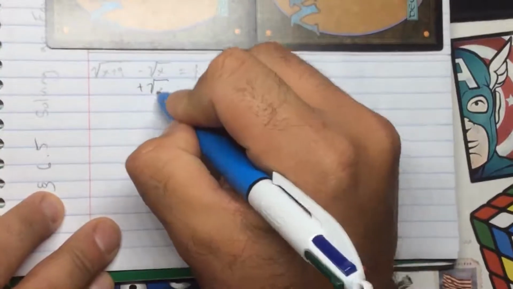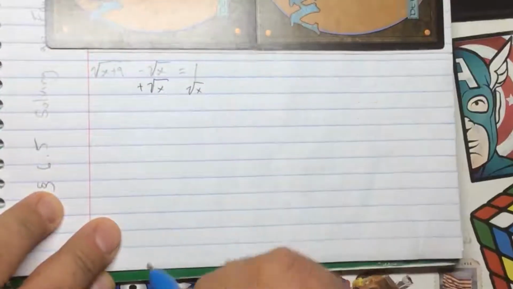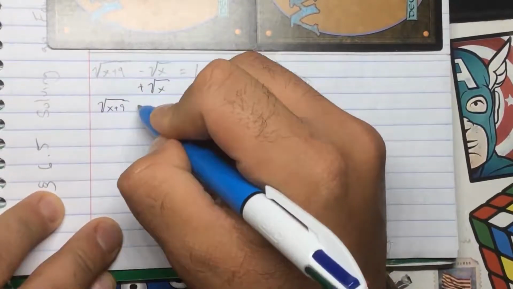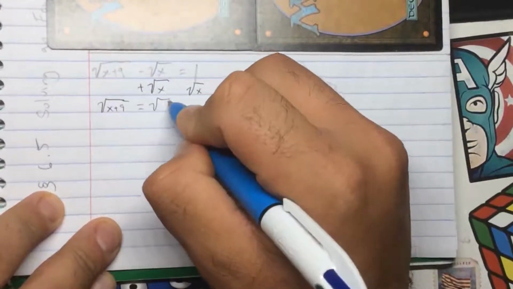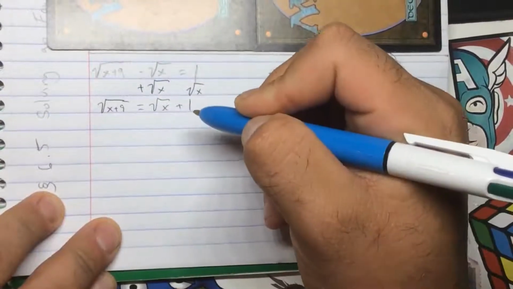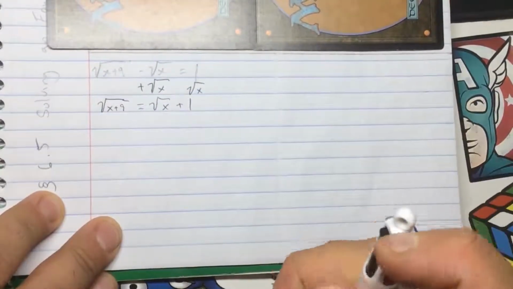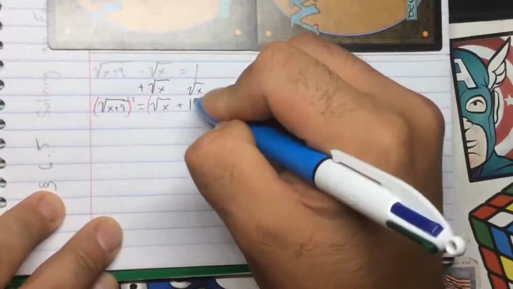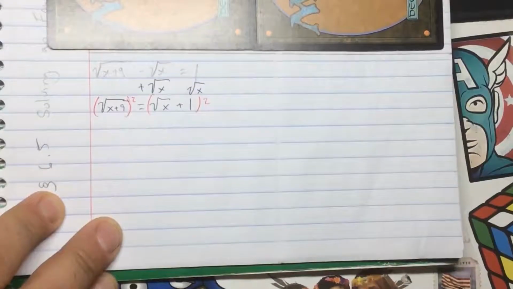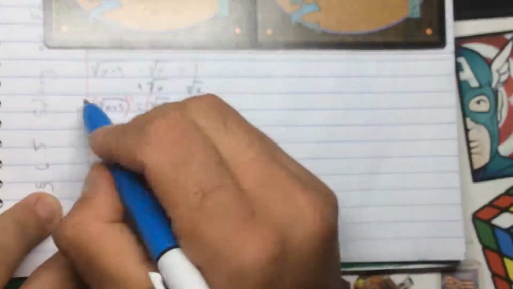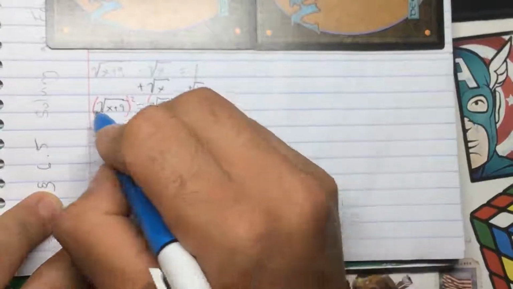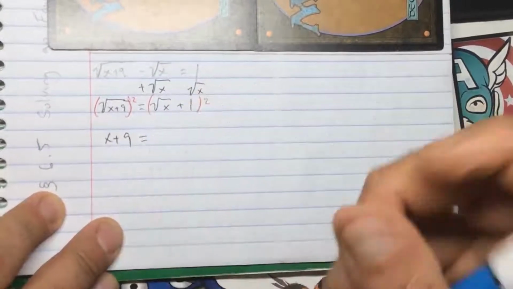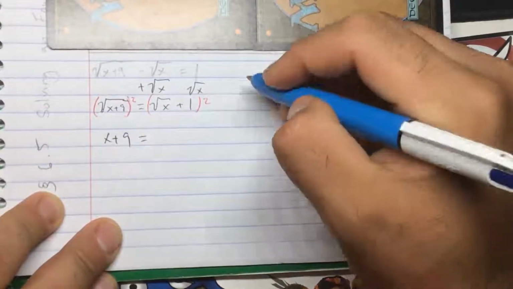So we're going to add square root of x to both sides, leaving us just with the square root of x plus 9. This goes to 0, so it equals square root of x plus 1. Now we're going to square both sides. The x plus 9 is going to simplify with the power and the square root, leaving us just with x plus 9.